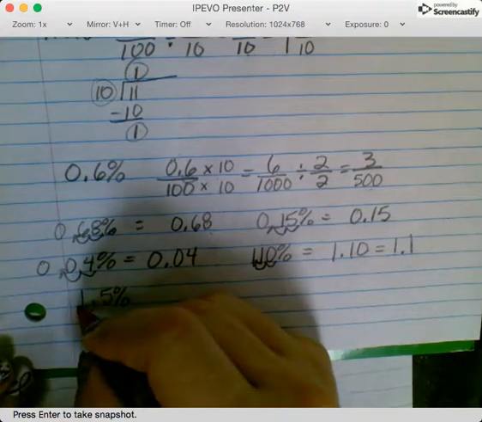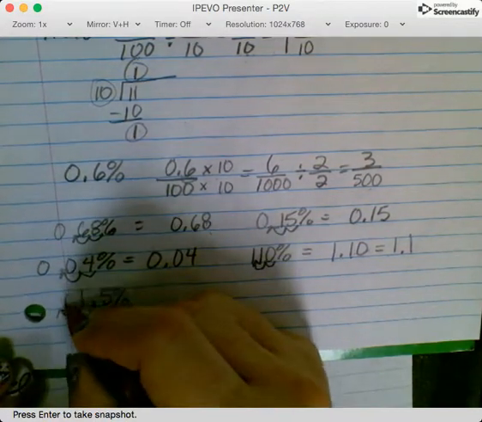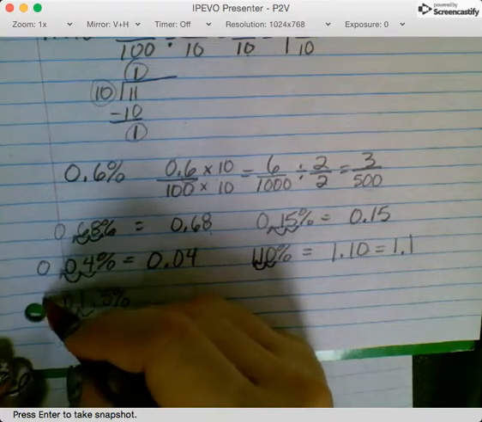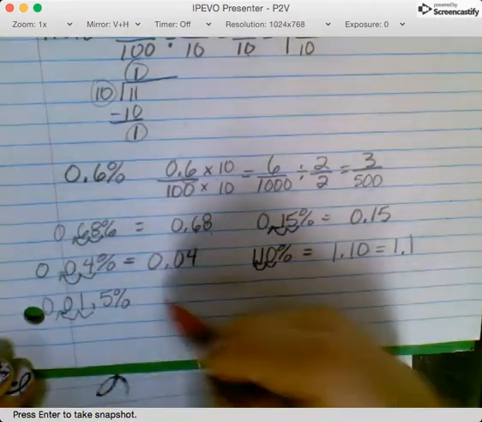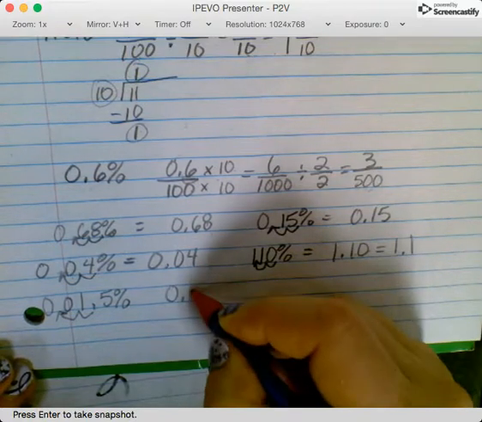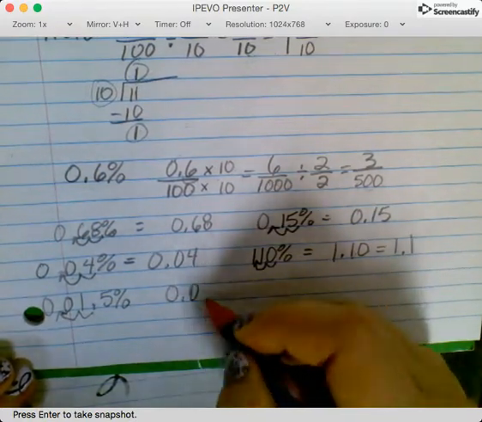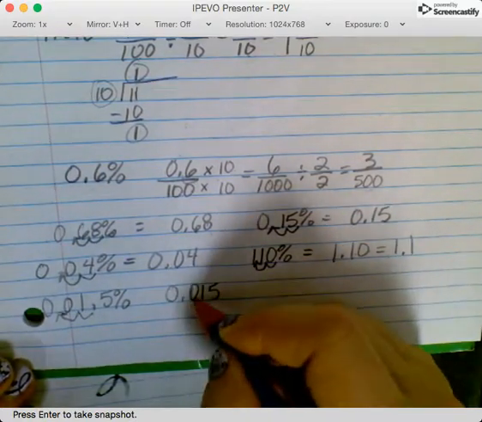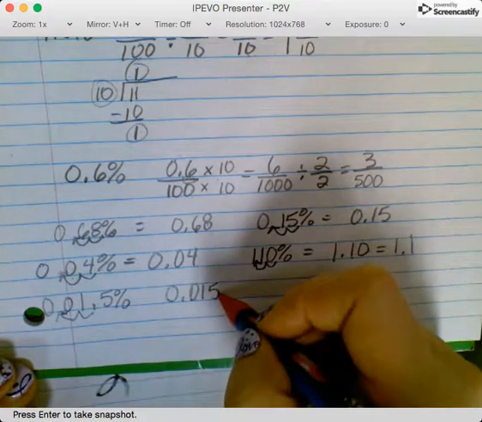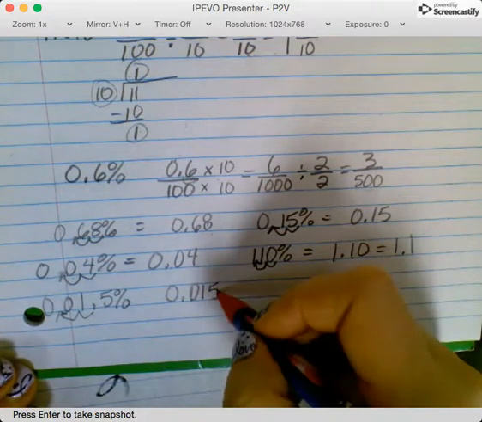So I still move that twice. I put a 0 where there wasn't a number. I put another 0 before my decimal. And that means I have 1 0 after the decimal, and that makes this 15 thousandths, because the 5 is in the thousandths place.